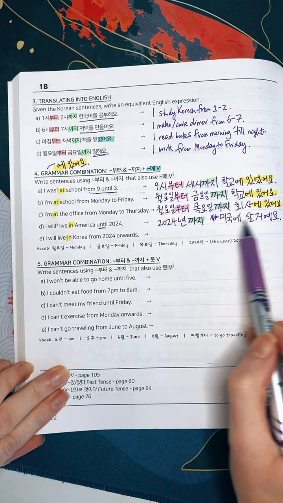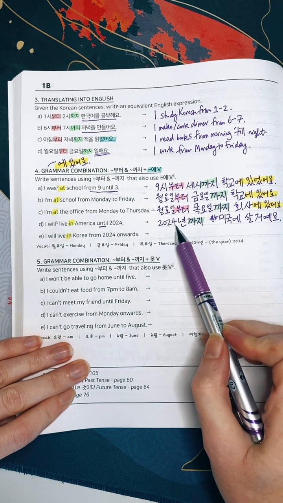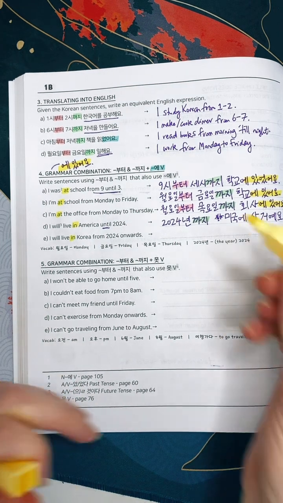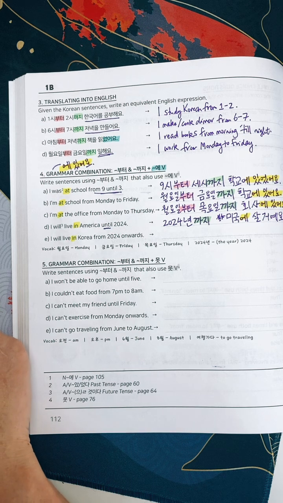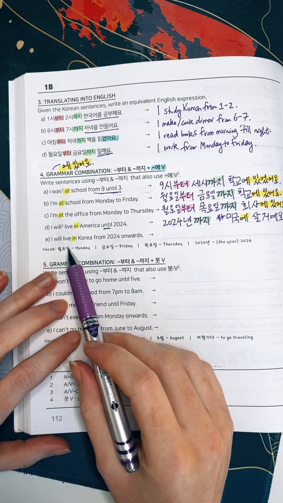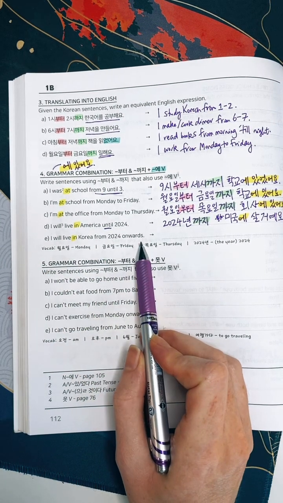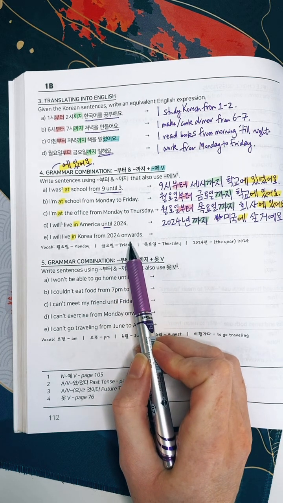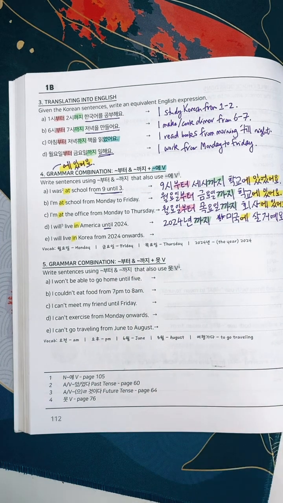Funny how if you read it backwards, it works perfectly. I will live in America until the year 2024. Anyway, so we have our 에 particle there, and we have the gaji particle. The last one here, I will live in Korea from 2024 onwards. Think about that, what that means, how you might do that in Korean. So we have the tools to do this, if you can sort of put the pieces together.